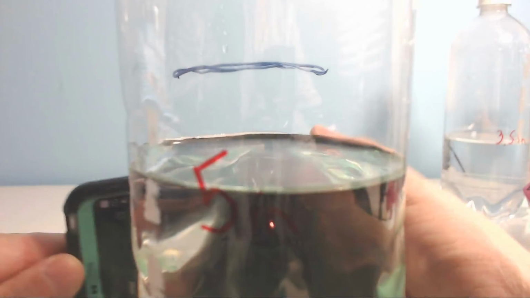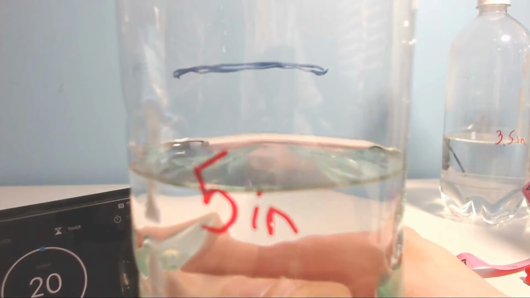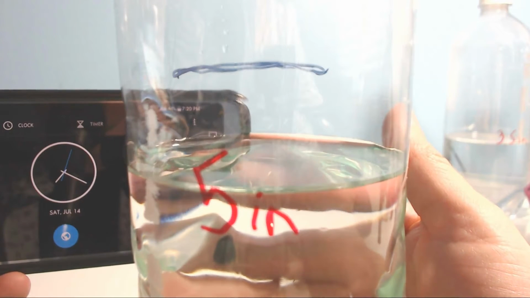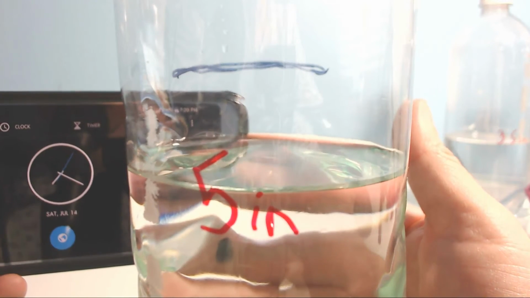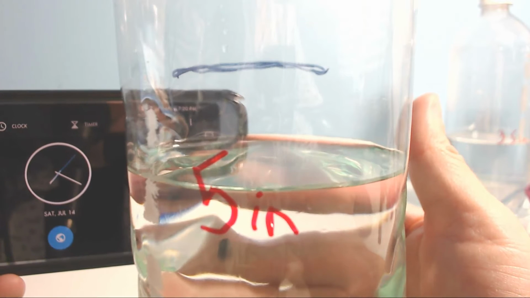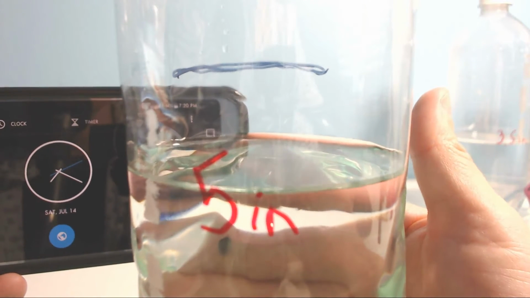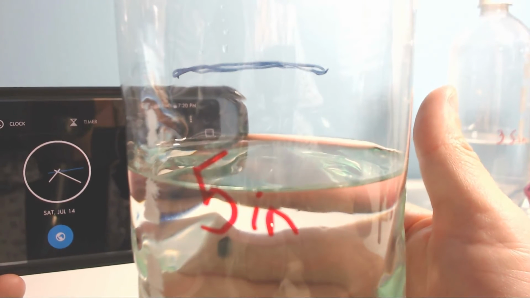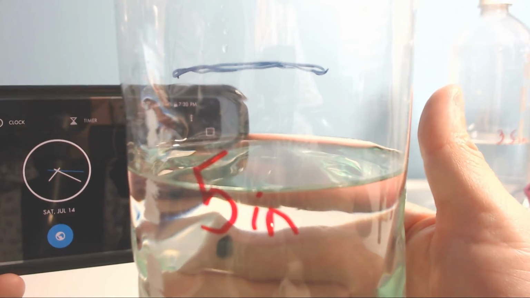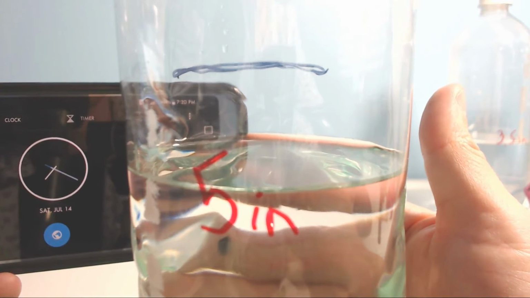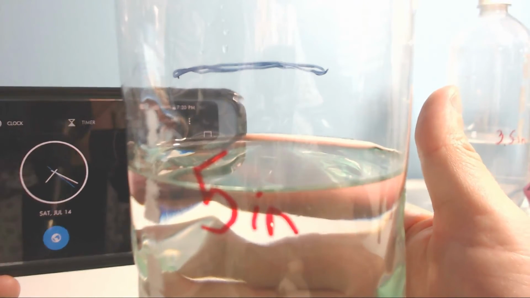I'm going to grab my phone here, and I'm going to put the clock on. And you see how the time is passing in the background, but the water level is not changing? So the water level is a constant value, in this case, say at 5 inches. It's independent of the passage of time. If it were dependent on time, then it would be changing. But here it's not changing, so it's independent of time. And that is all that means. Very simple.